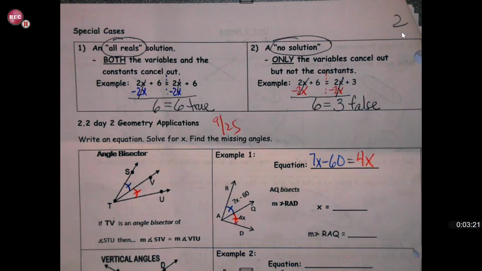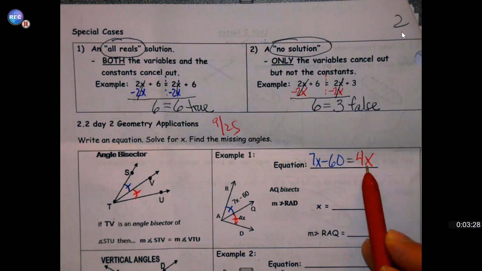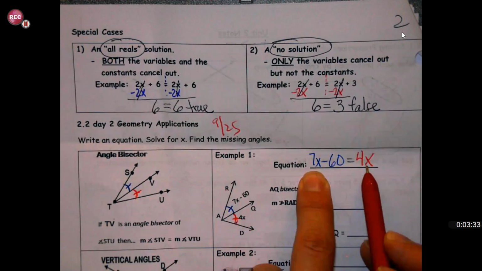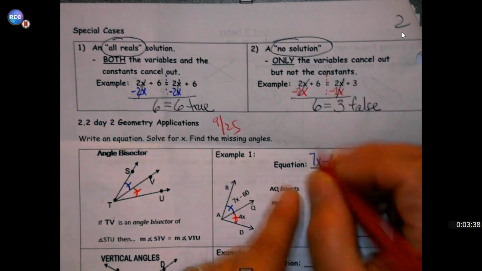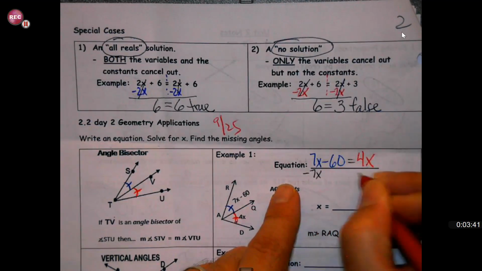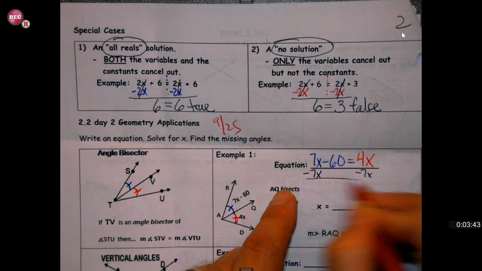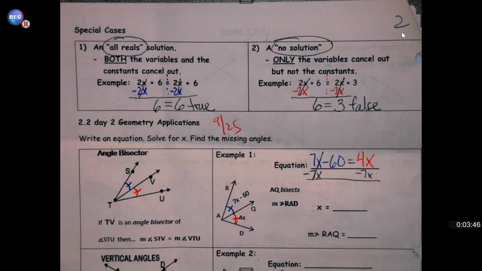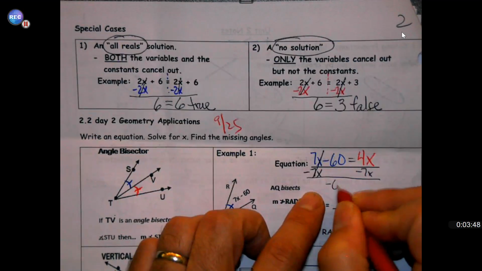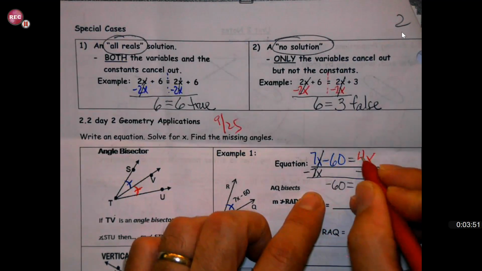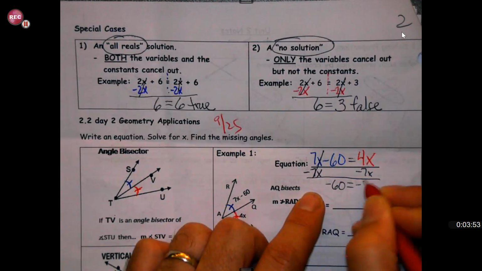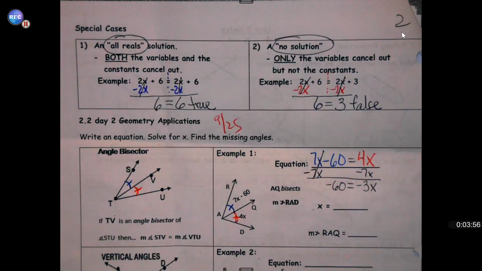We talked about how you can do that either way with these, but that it probably is going to be easier to get them all to the side where there's only x's. So we're going to move them over here to the 4x side. How do I undo, or what's the opposite of a positive 7x? Subtract, or negative. Both of those are excellent. So we get that out of there. If I have $4 and I go spend $7 at the store, I'm 3 in the hole now.